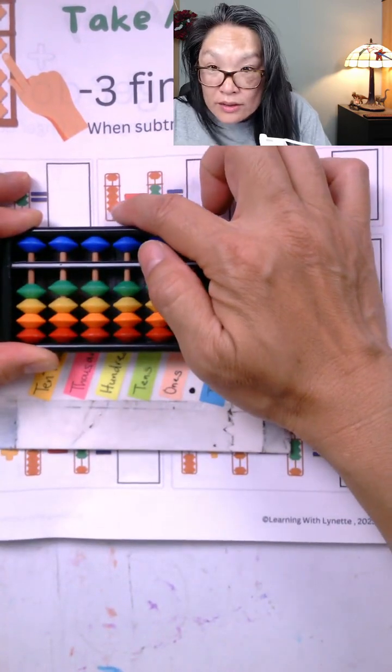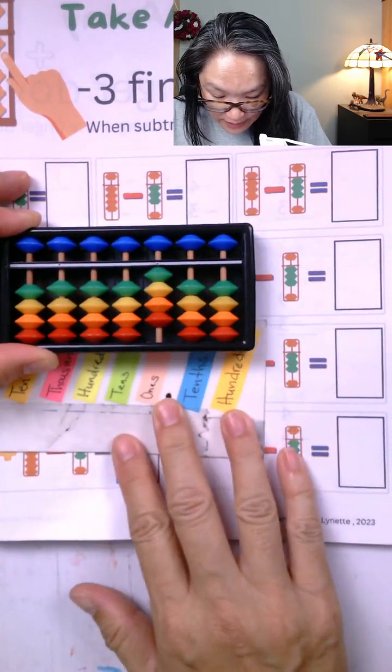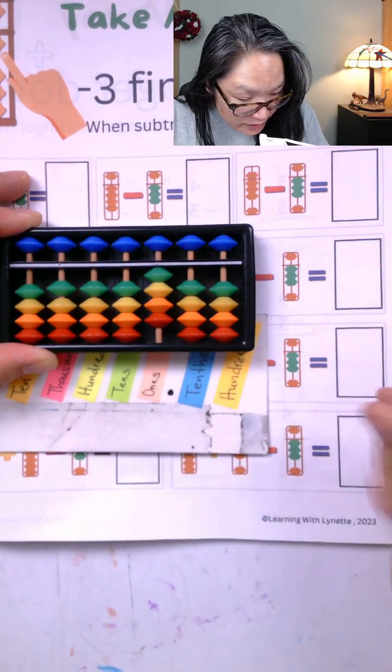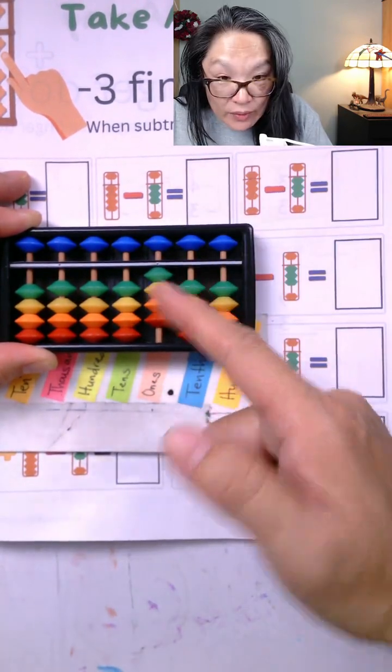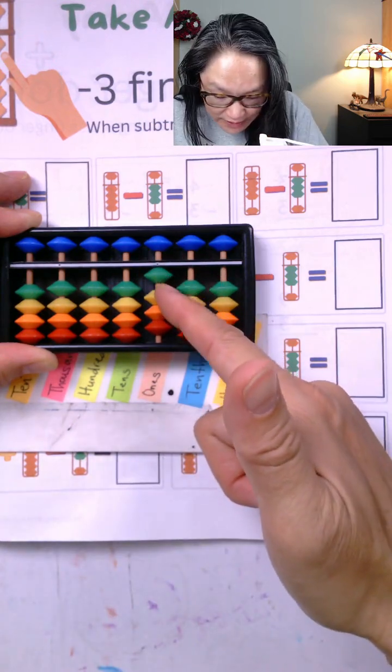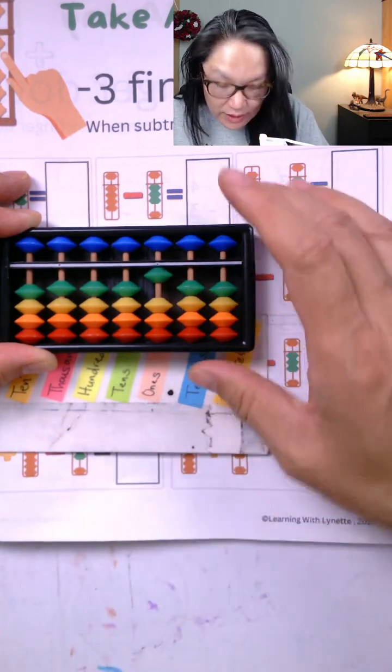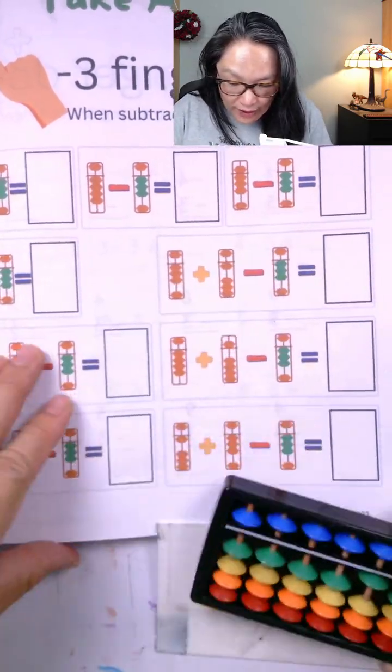We have 4. We add 4 to the abacus. When we have 4 on the abacus, we want to take away the 3. When we take away the 3, we're going to remove it. We're going to subtract the 3, and that's what we're going to do. Does that make sense? So let me know if you have any questions.